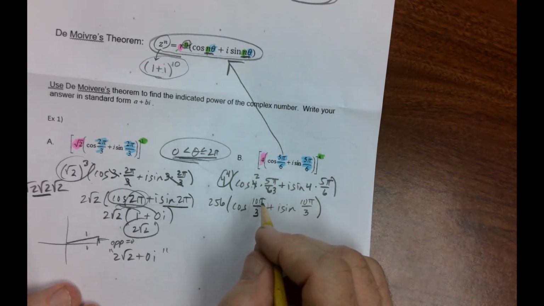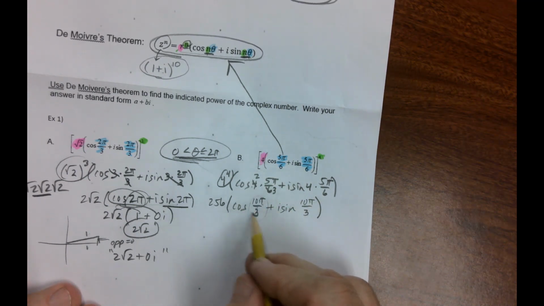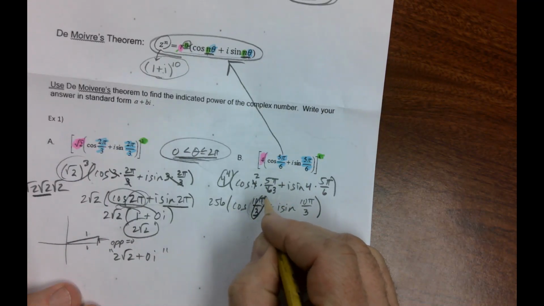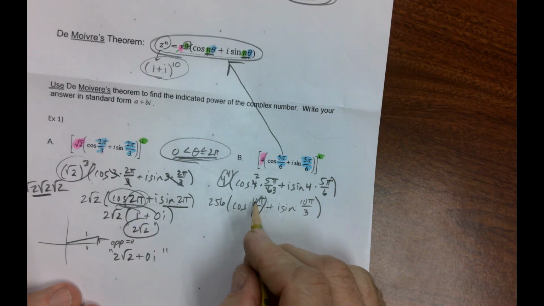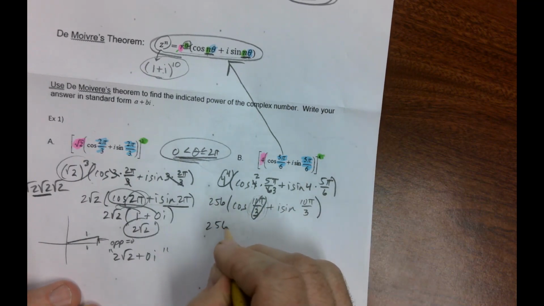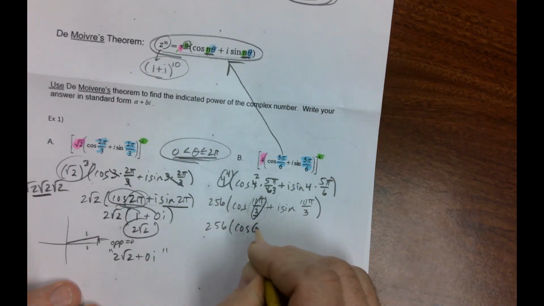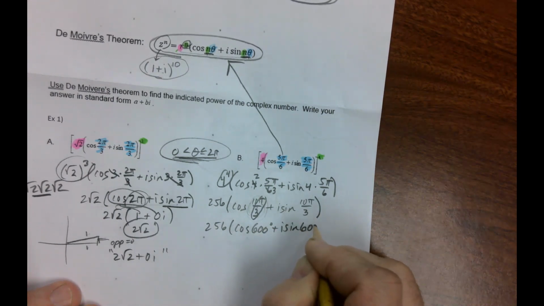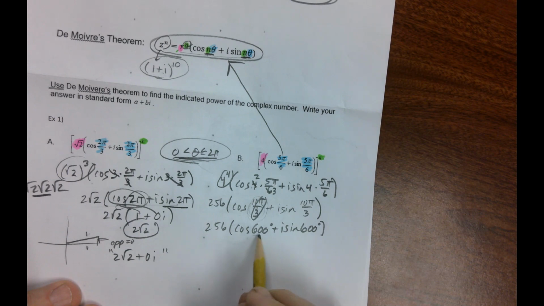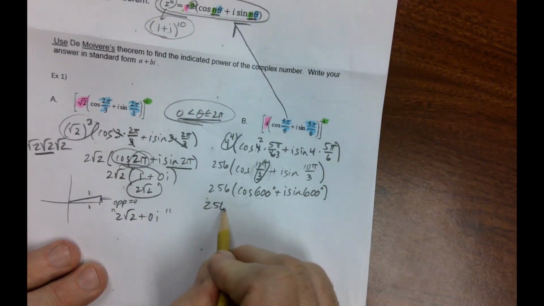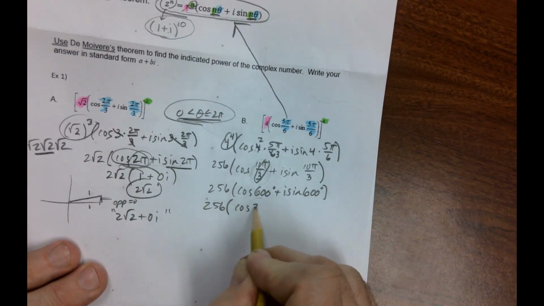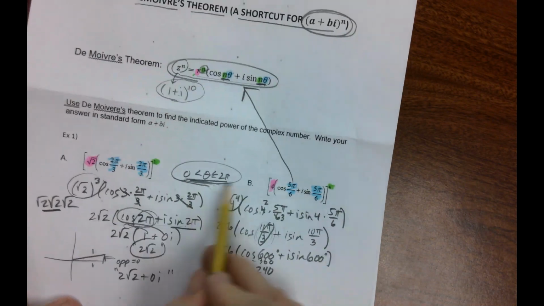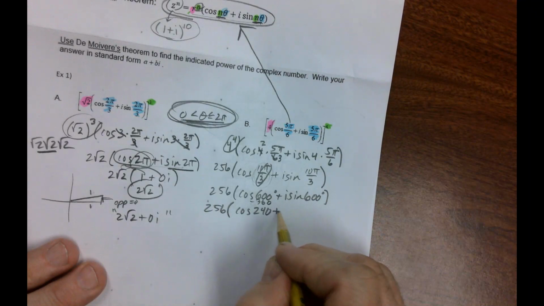What we're going to do, we could convert this. We really could. In fact, let's do that. Pi over 3 is 60. 60 times 10 is 600. So 256 cosine of 600 degrees plus I sine 600 degrees. Let's take away a 360. 256 cosine of 240, so we're subtracting 360 just to get it in this window, plus I sine 240.